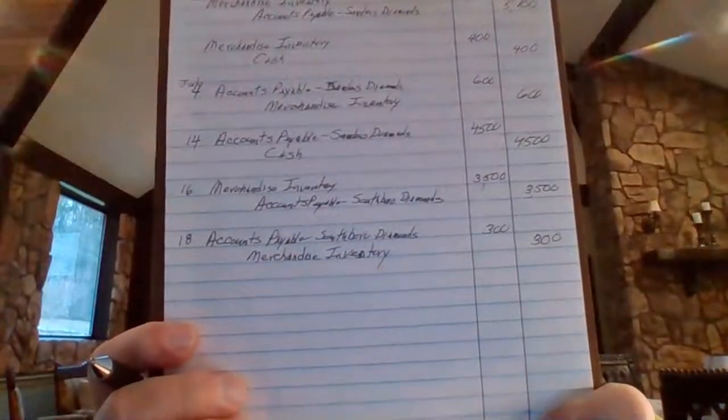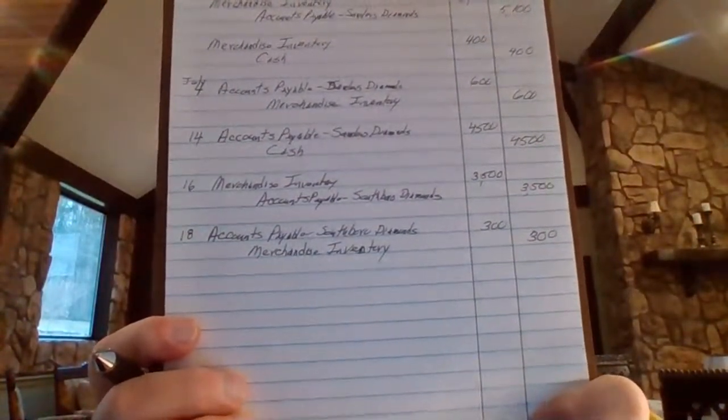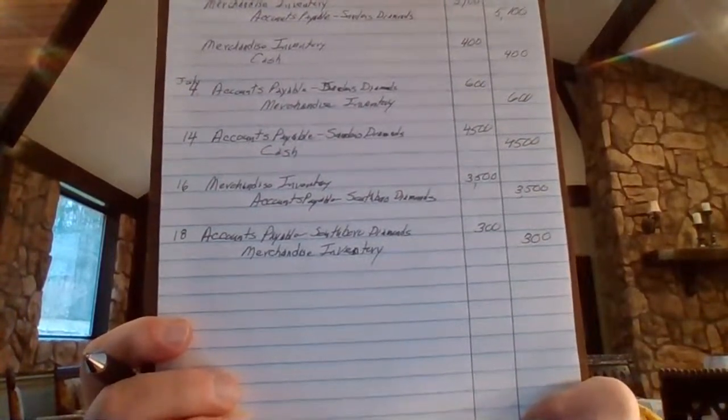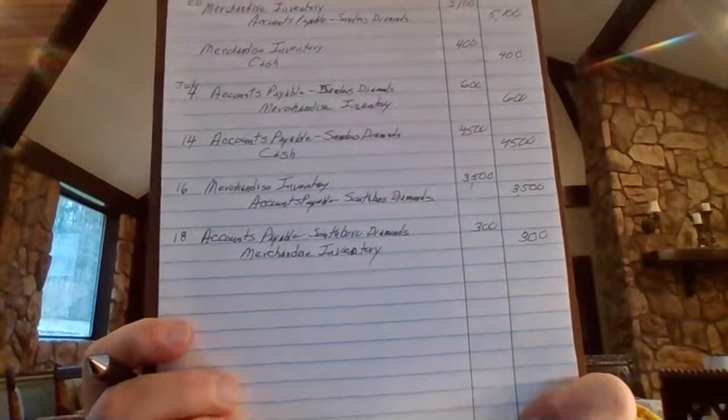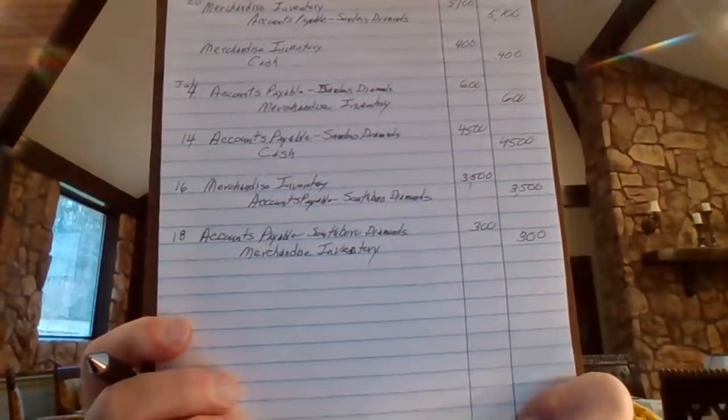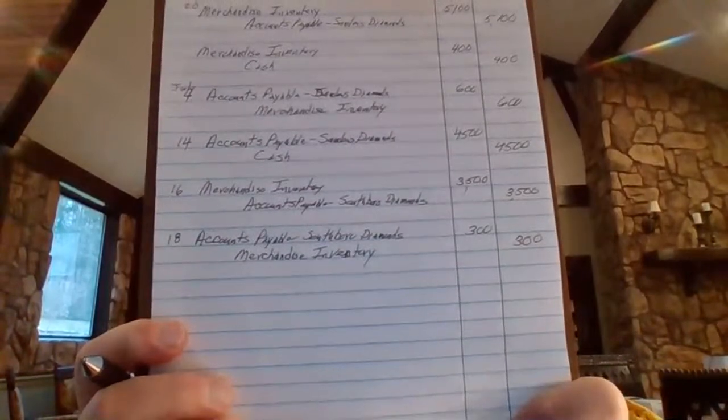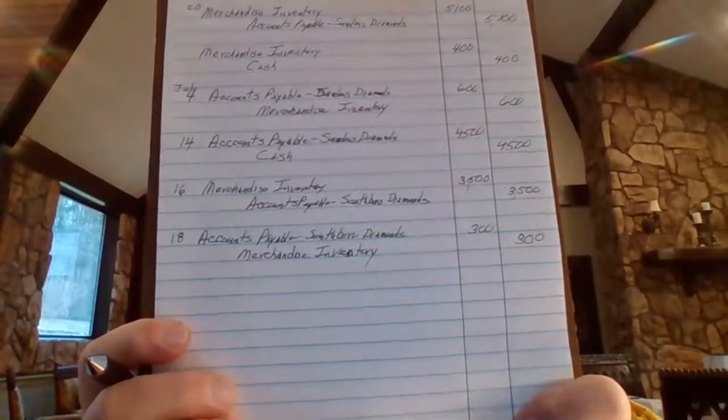We're keeping the diamonds, but they're giving us an allowance as an incentive to keep them. So it reduces the cost, but not the units. Nevertheless, we have to do an entry to reduce that liability, accounts payable Southborough Diamonds, with a $300 debit, and reduce the cost of our inventory, but not the units. So we're doing a credit to an asset account called merchandise inventory for $300, the amount of the allowance.